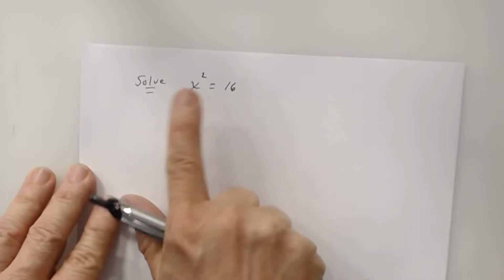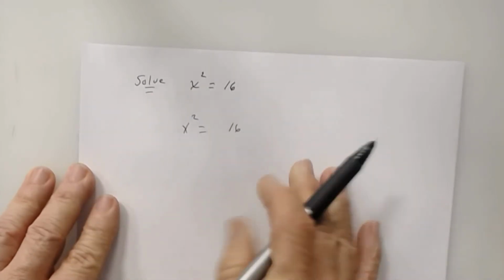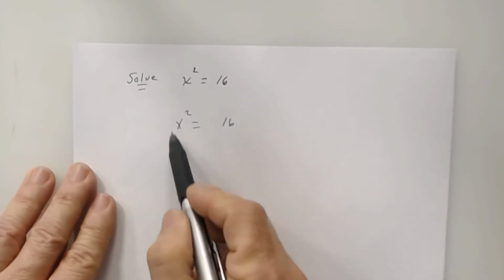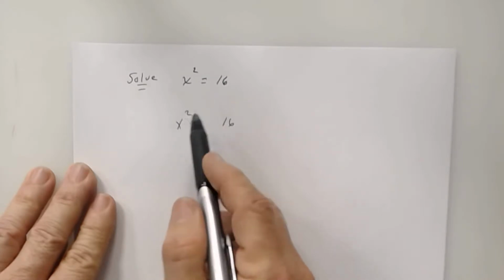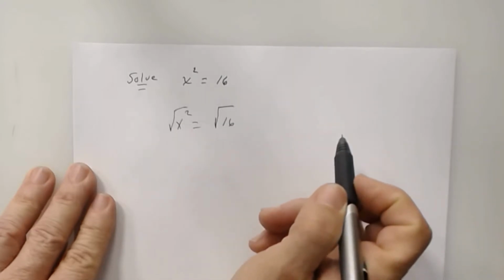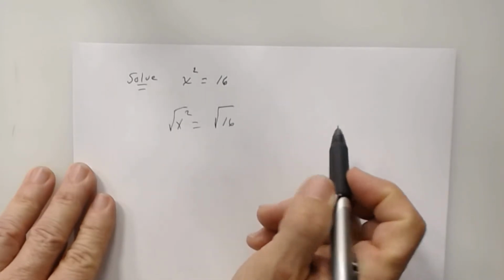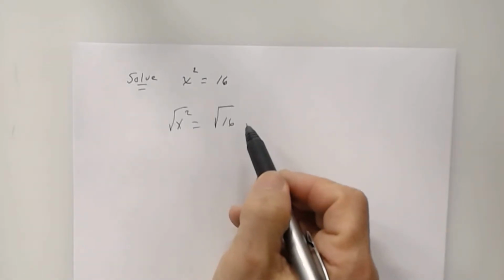Correct? All right, so watch carefully what I'm about to do. I'm just going to write it over. Okay, so to get x by itself, right now I'm squaring, right? The opposite of squaring is to do what? Square root. So I'm going to take the square root of both sides. What I do to one side, I do to the other. What's the square root of 16? Didn't we say that 4 was the solution? But how many are there? 2.